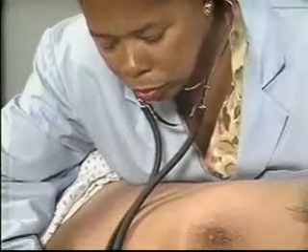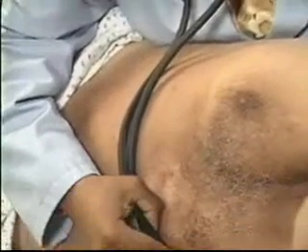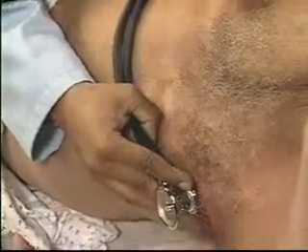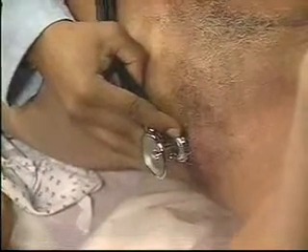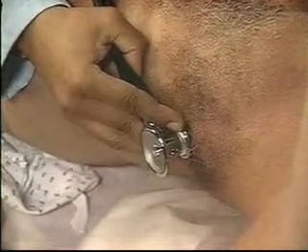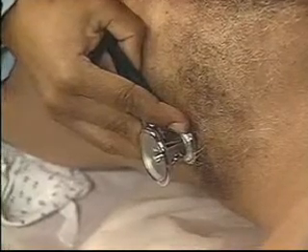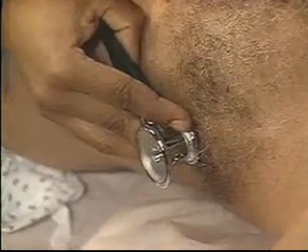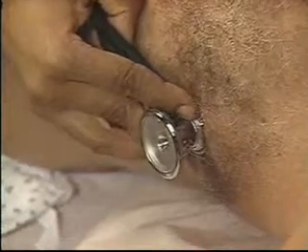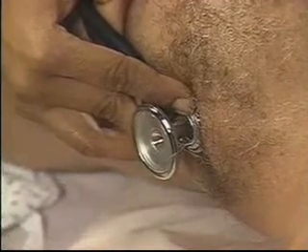If the patient had an audible S3, it would sound like this. Now, notice how the third heart sound disappears when the bell is placed more firmly on the chest wall.